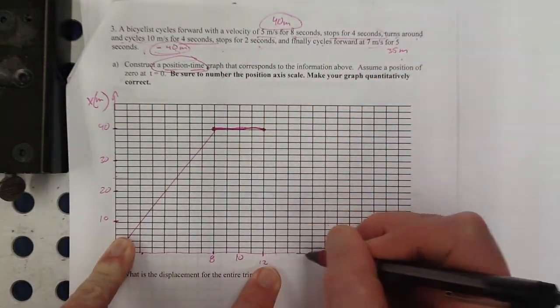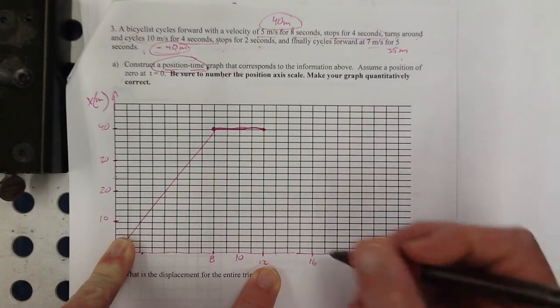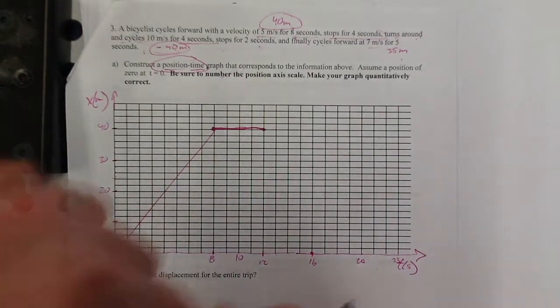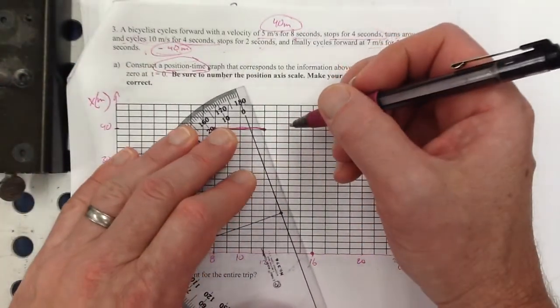So we get to 16 there. We're going back in a hurry. Must have forgot lunch or something.